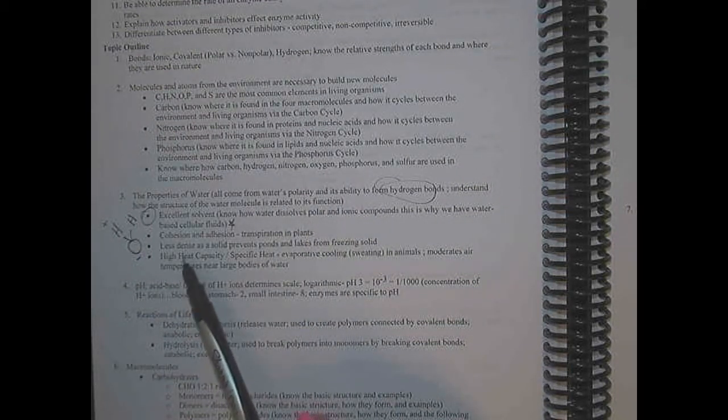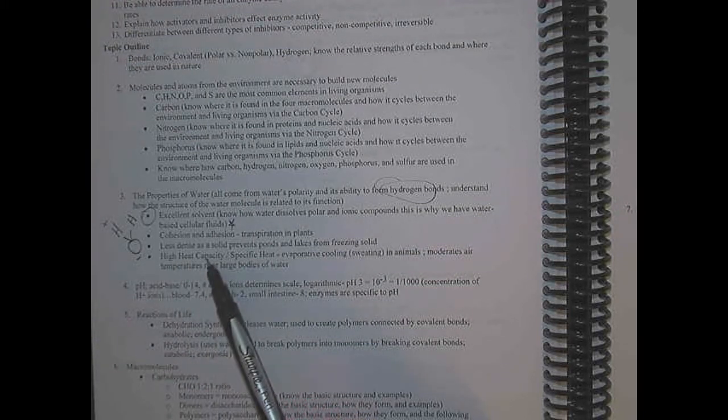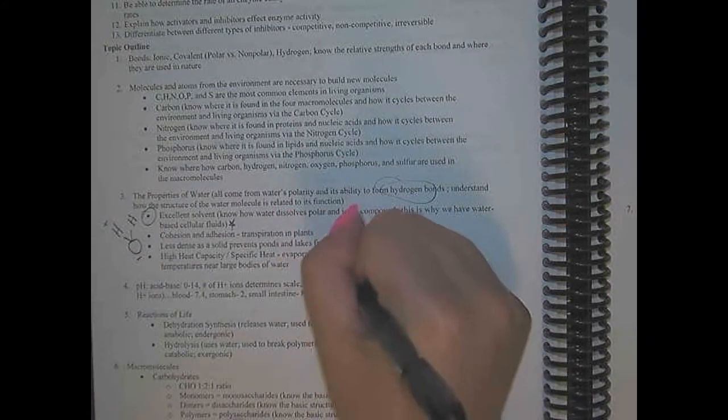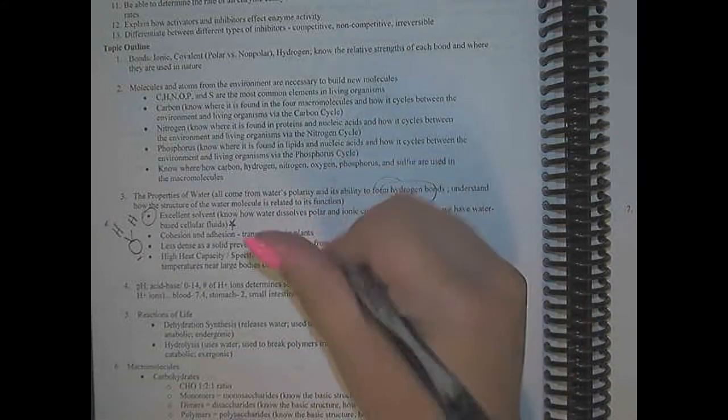You also can see how water being less dense when it's ice is very helpful to aquatic ecosystems, because it keeps the lakes from freezing over. And then there's your high heat capacity, your high specific heat, and your latent heat of vaporization, which helps with cooling. The high heat capacity will moderate air and climates near large bodies of water because of the ability to hold on to and slowly release heat energy. Those are the big topics for properties of water.